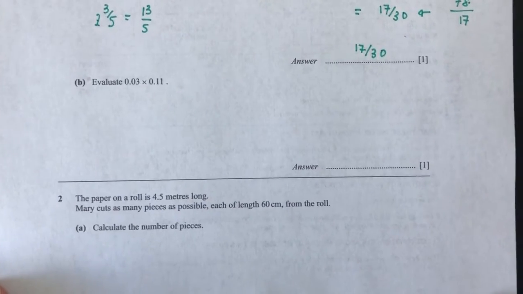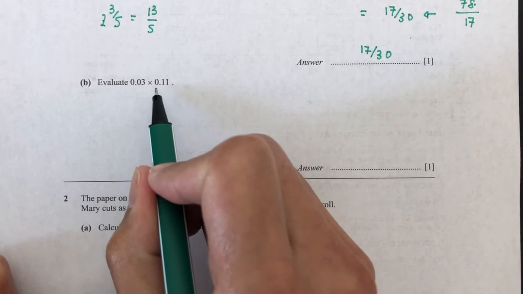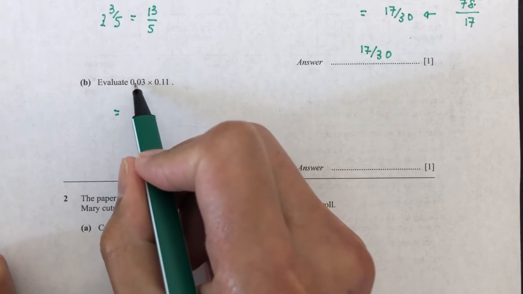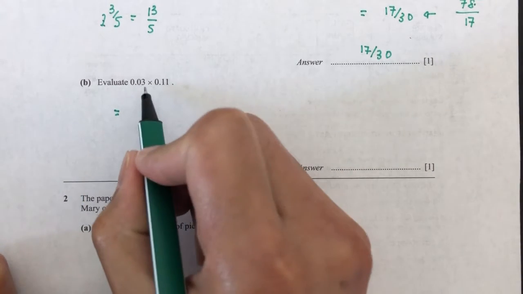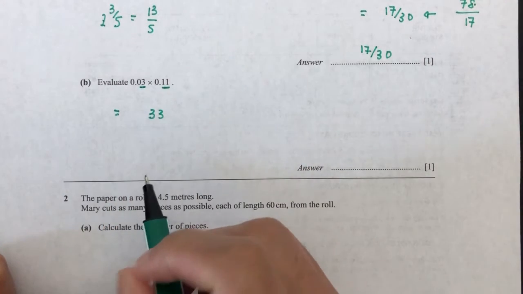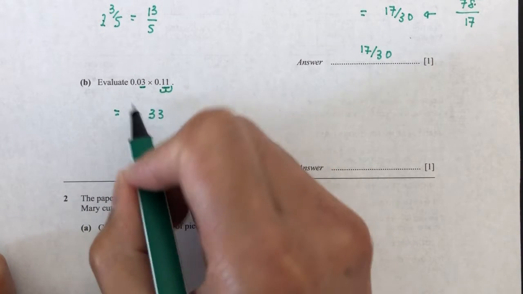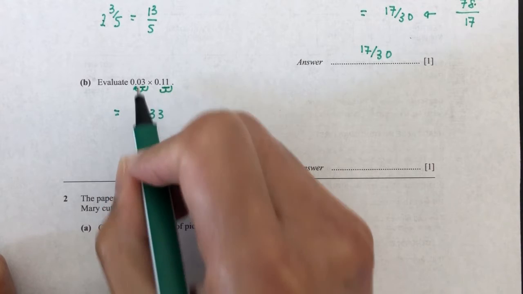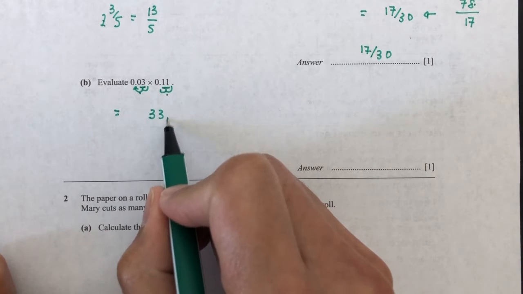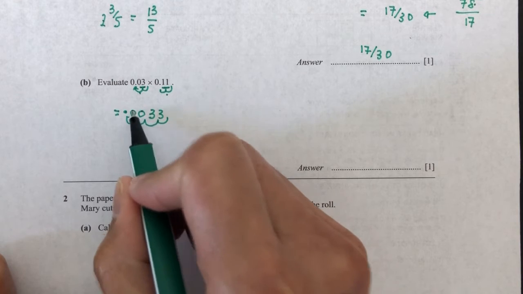Okay, so now for part B, we have evaluate 0.03 times 0.11. What I like to do is first ignore the decimal places and just do 3 times 11. We will have 33. Now we have to count the decimal places. Here we have 2 decimal places, and here we have 2 decimal places. So 2 plus 2 is 4 decimal places. We count 1, 2, 3, 4, so we have to add 2 zeros here.